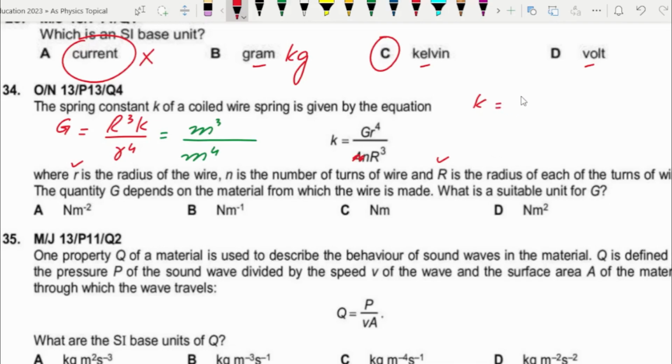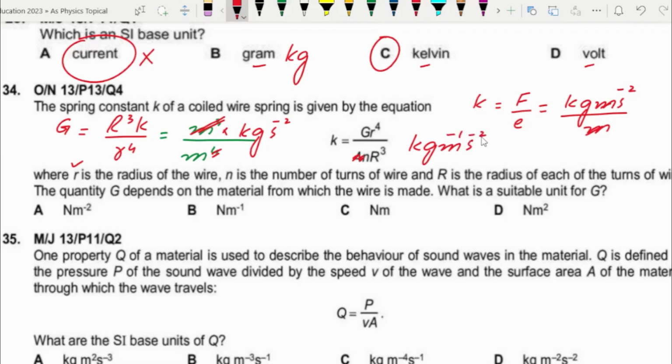The spring constant is the ratio of force and extension. The unit of force was kg m s^-2. Extension is in meters, so meter and meter cancel out. What are you left with? You're left with kg s^-2. With the powers cancelling, you'll be left with kilogram, meter in the denominator, m^-1, and s^-2.